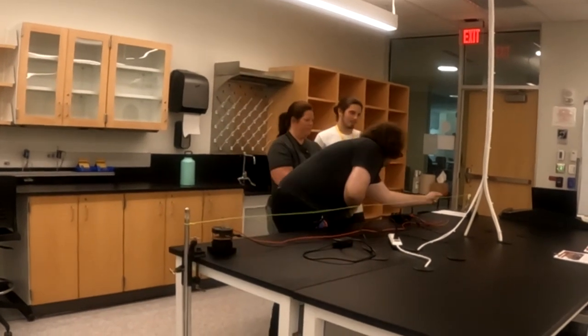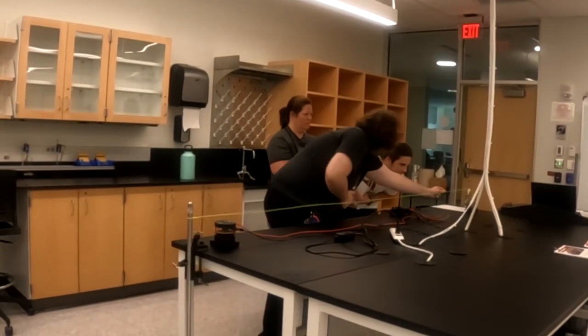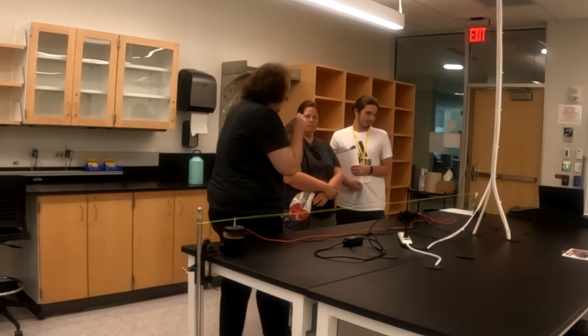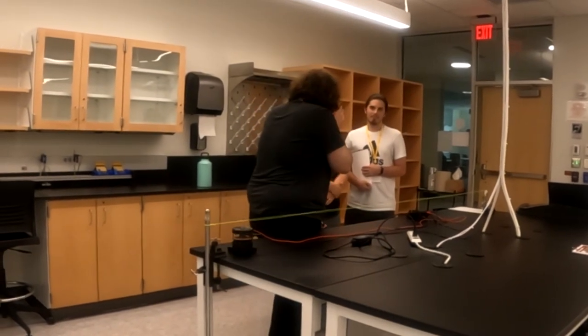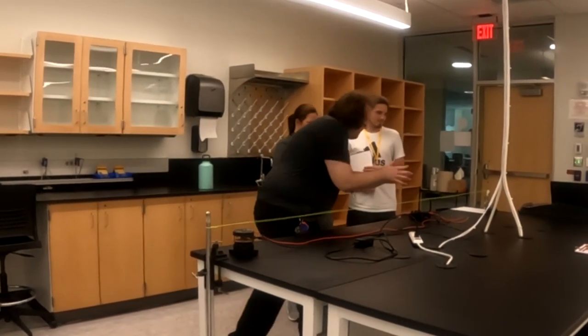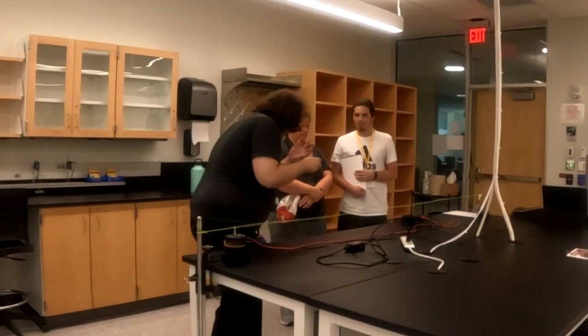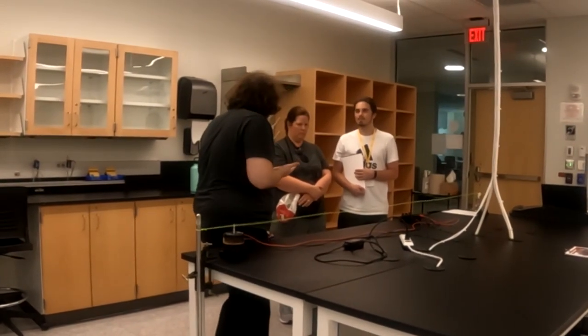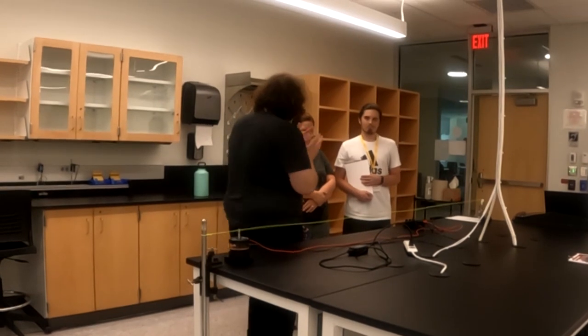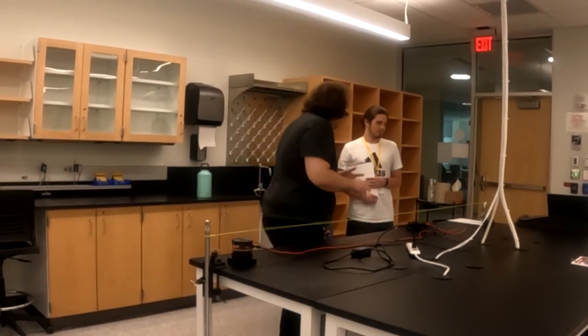So right here, see this part? That's what we call the node. This is the part where it's not really changing. As these are coming down, they are creating interference. Interference is just a combination of waves where they come together.